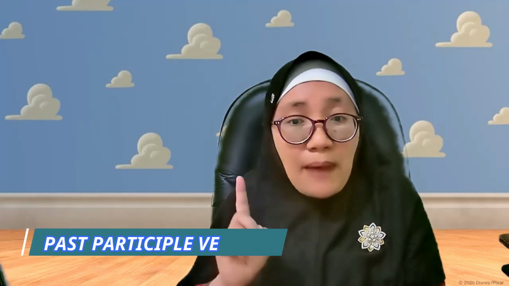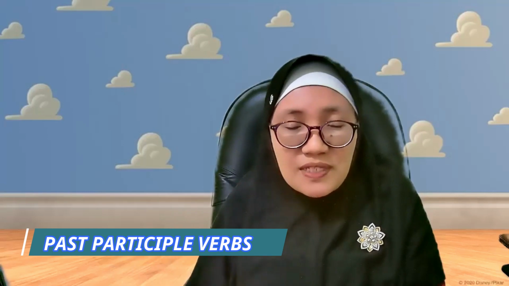Ada 10 keterangan waktu yang bisa kita gunakan untuk membuat kalimat dengan present perfect tense. When we use the past participle verb in a present perfect tense, past participle verb means the third verb.